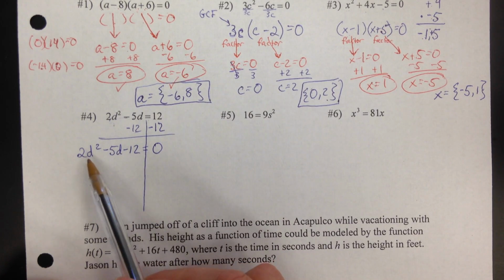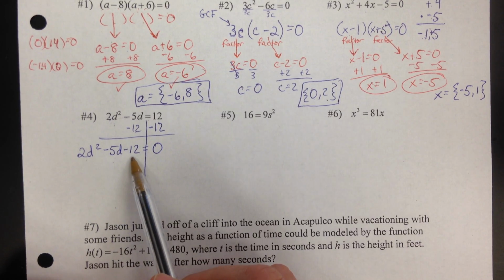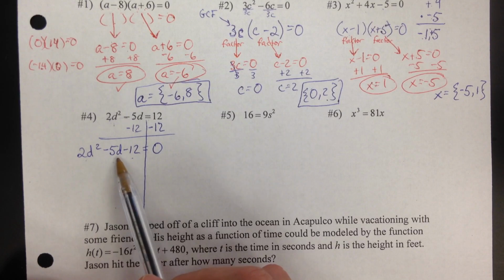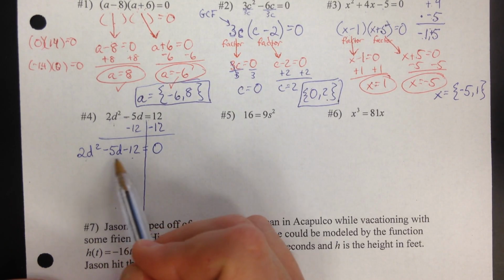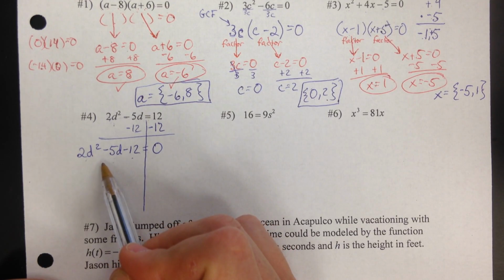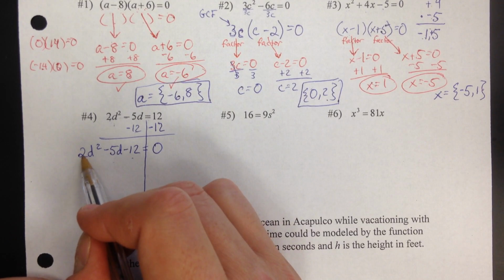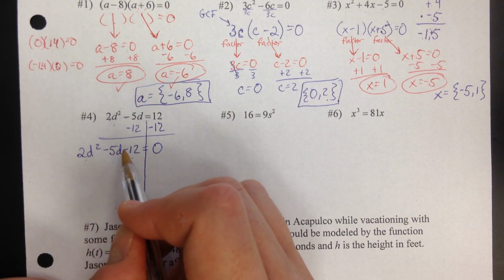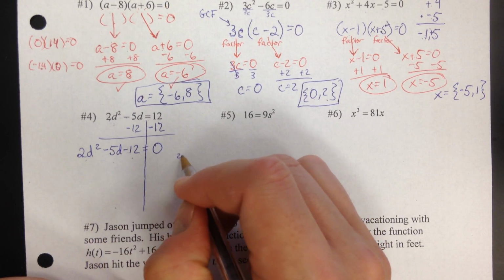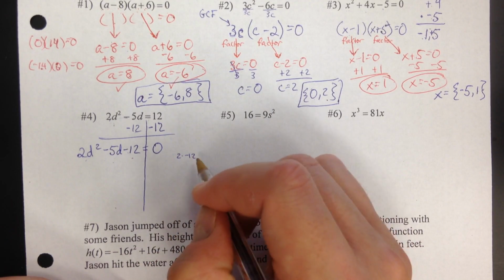Now we have this in a form that we can factor. So let's look at the trinomial. Can we pull anything out of all three of these to start, a GCF? And the answer is no. There's no common factor besides 1. So we're going to factor this. This is a case where we can do this by grouping. So the first step is do 2 times negative 12 on the side. So we get negative 24.